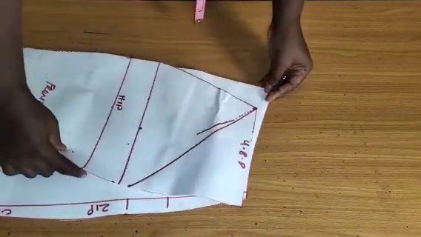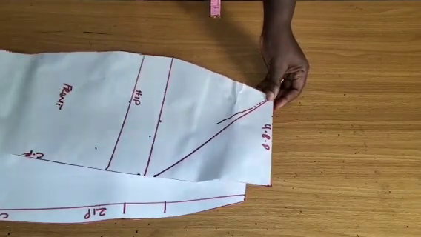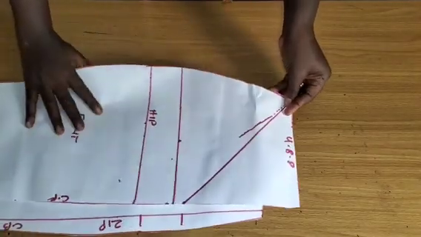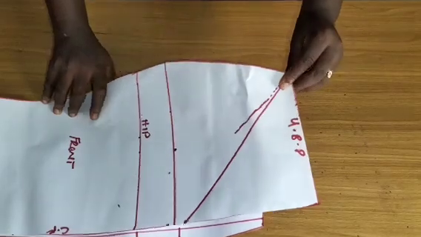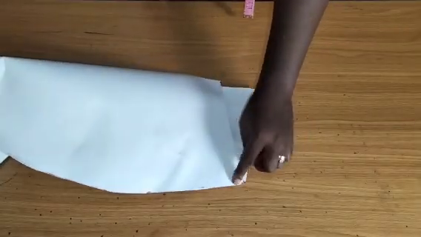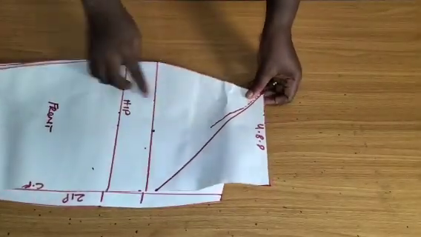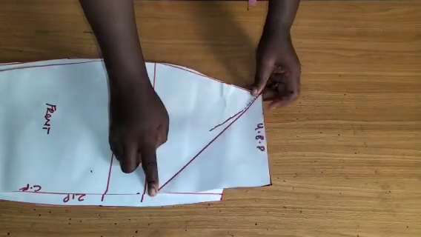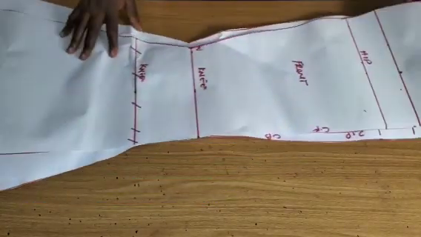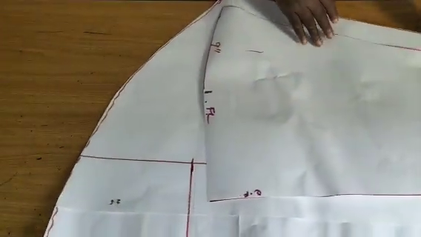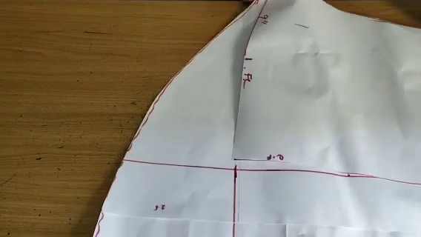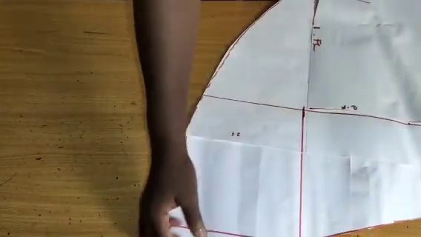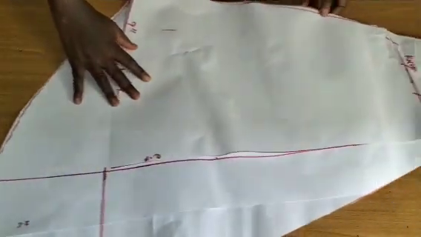So when we are going to sew it, you are going to sew it this way. Can you see that? We are going to attach it this way, and this is how the back will look like. So after you are done cutting the front, this is how the front will look like. So our pattern is ready, and you can see the train part of it. So this is the train part of it, looking lovely and beautiful.